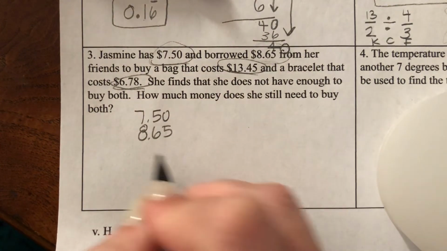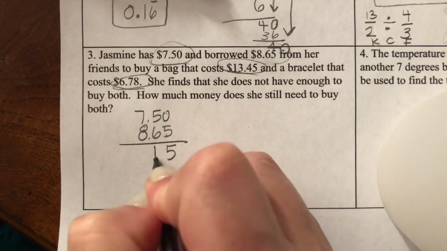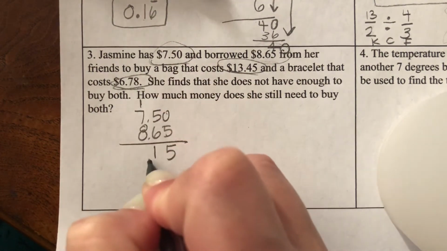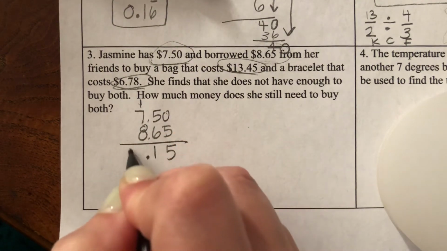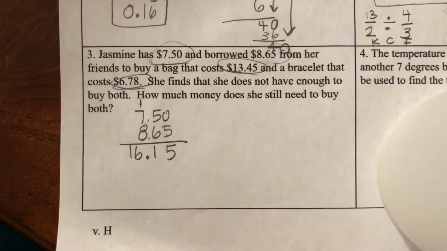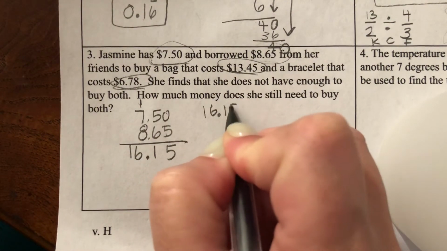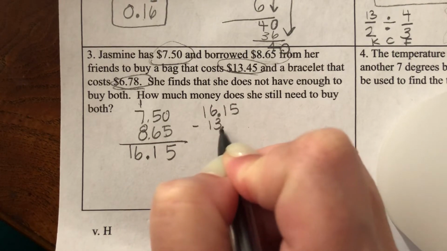So I need to find a total, so I need to add. 0 plus 5 is 5. 5 plus 6 is 11. Bring up my 1, which is going to be 1 plus 7 plus 8, which is going to be 16. So she has $16.15. So she's bought her bag that costs $13.45. So I'm going to take the $16.15 and subtract $13.45.